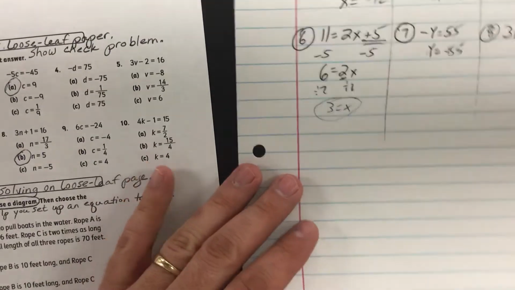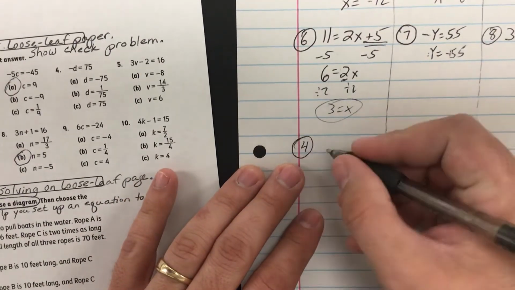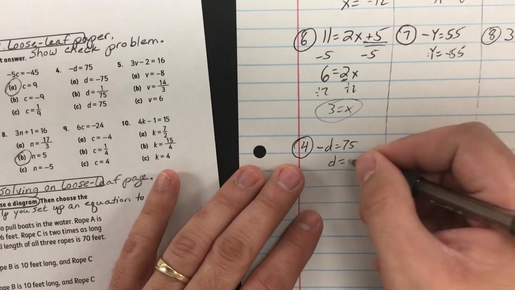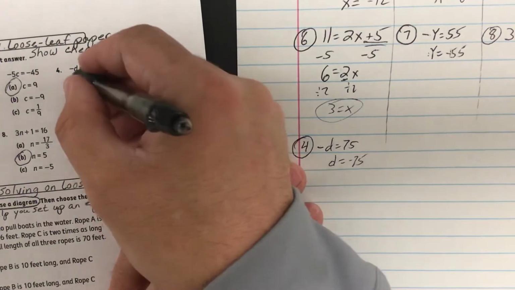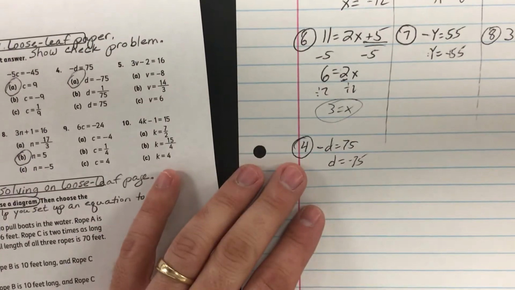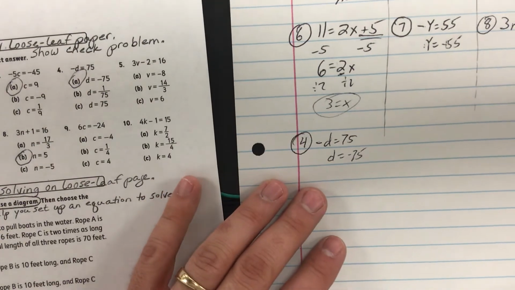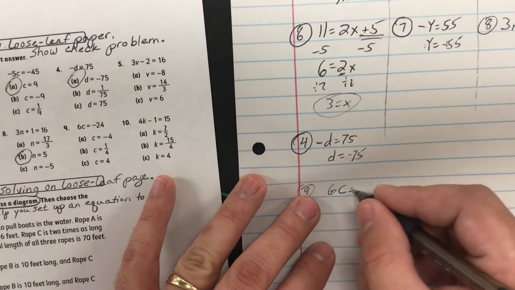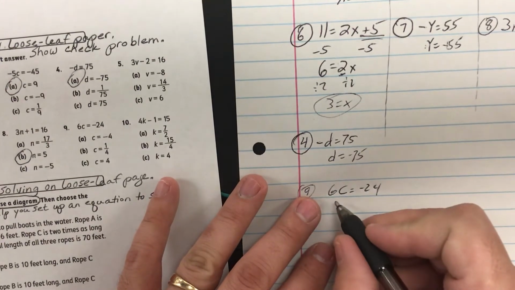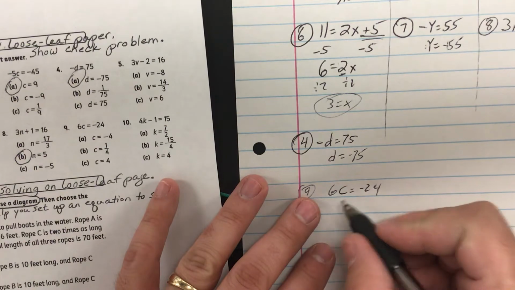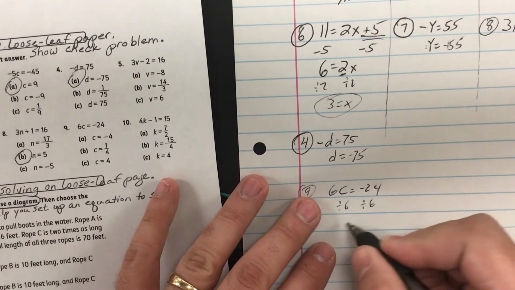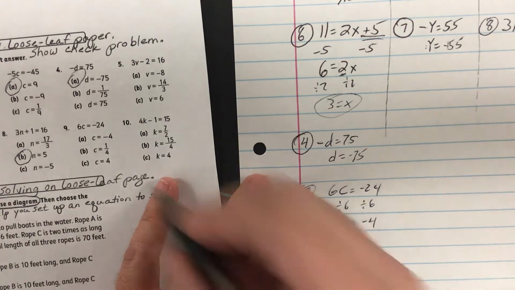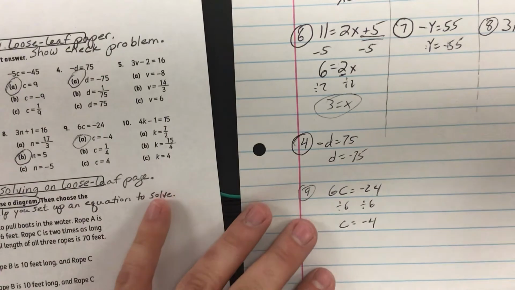Number 4. Another easy one. Negative d equals 75, so positive d equals? Negative 75. Just flip the sign again. Do not get that one wrong. That's a gimme, just like number 7 was. Number 9. 6c equals negative 24. Oh, look, just a number in front of a variable again. So you divide by 6. Negative 24 divided by 6. A.